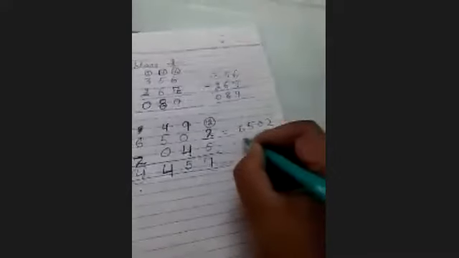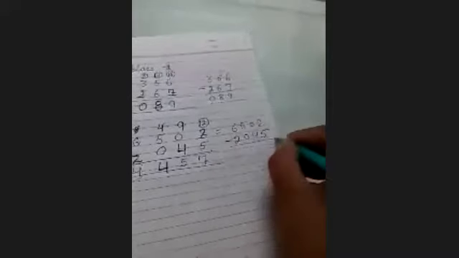So the statement we will obtain is 6,500 minus 2,045. Now subtract, then we get result 4,457. Clear, students? Now last part of question number 16, third part.